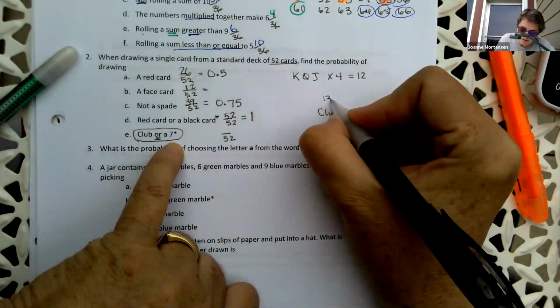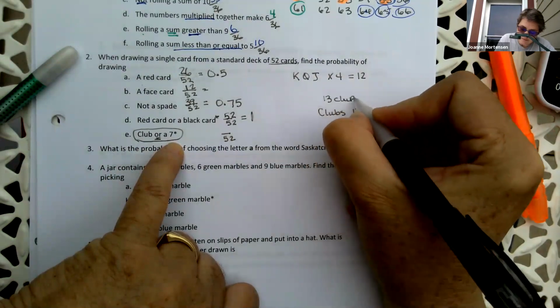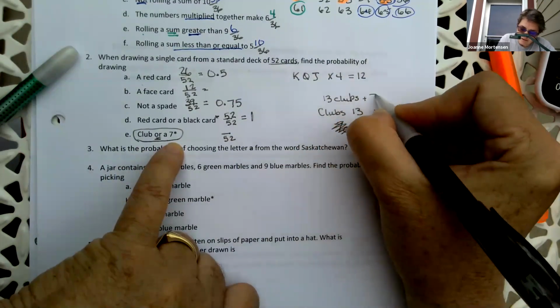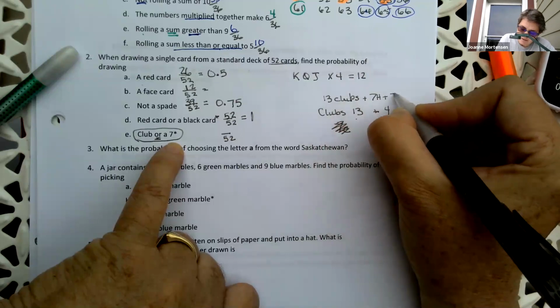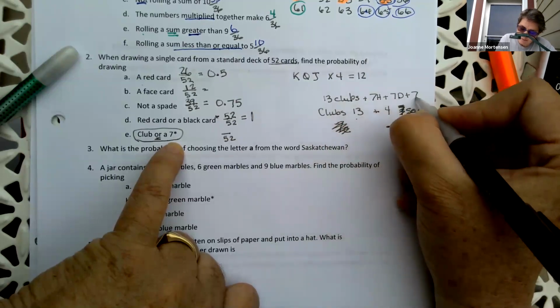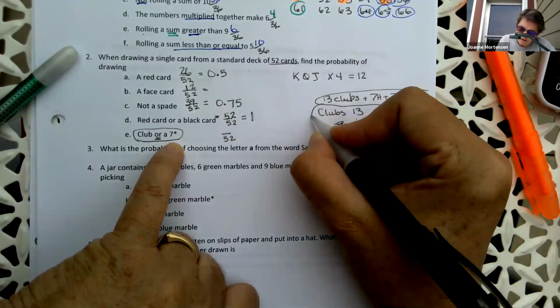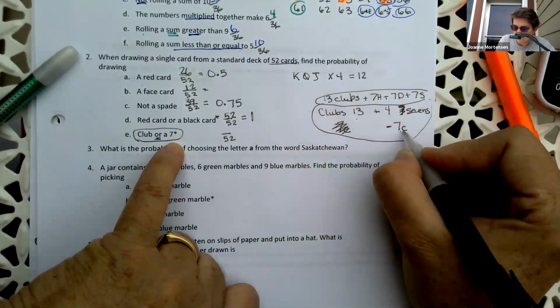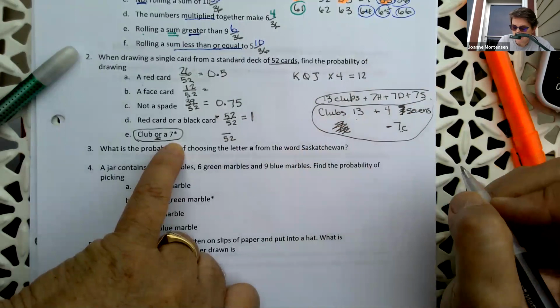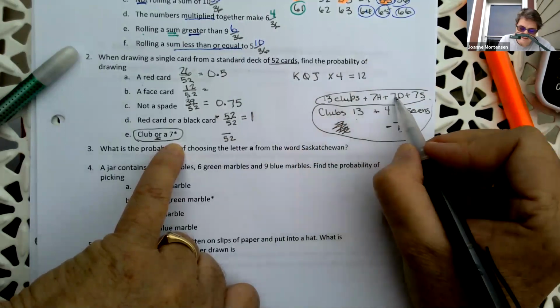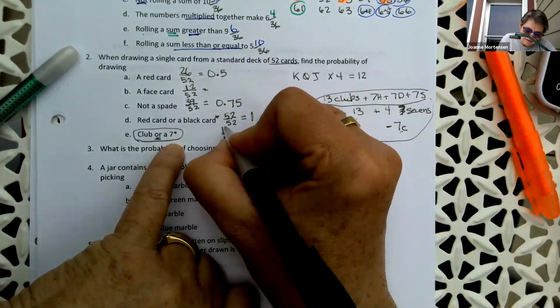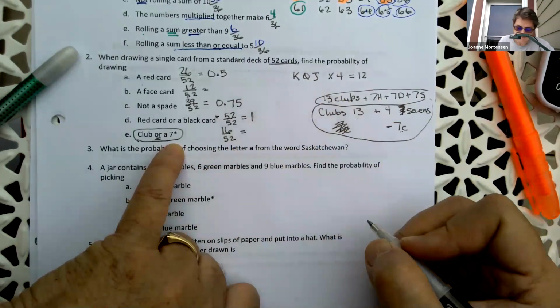So that's another way to do it. It's 13 clubs plus 7 of hearts plus 7 of diamonds plus 7 of spades. Whether you do it this way or you subtract because you have the 7 of clubs counted twice, it doesn't matter. So 13, 14, 15, 16. Either way, you're going to get 16 out of 52.